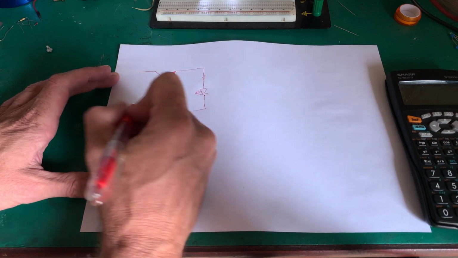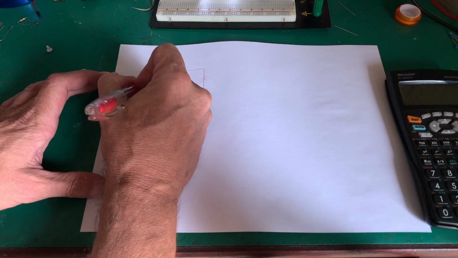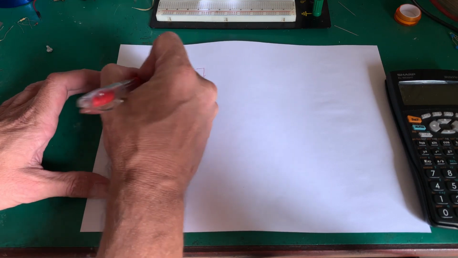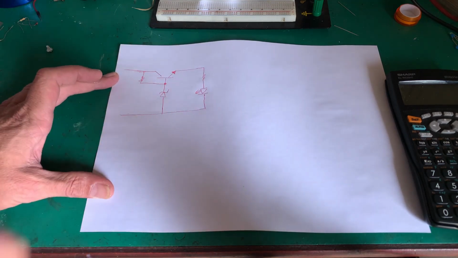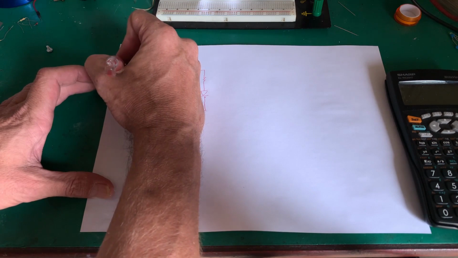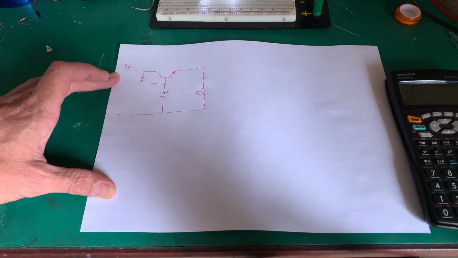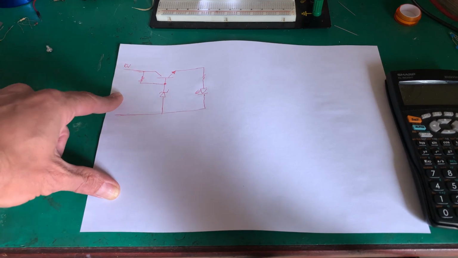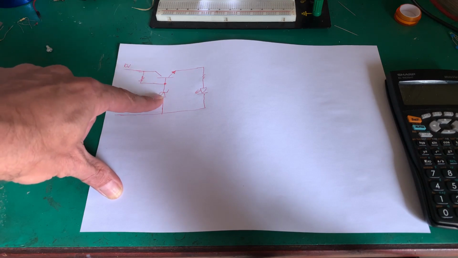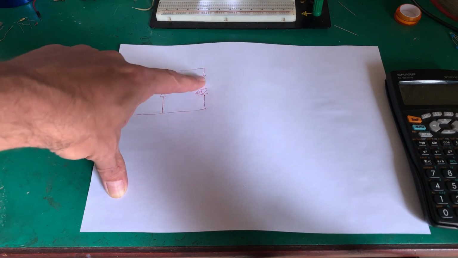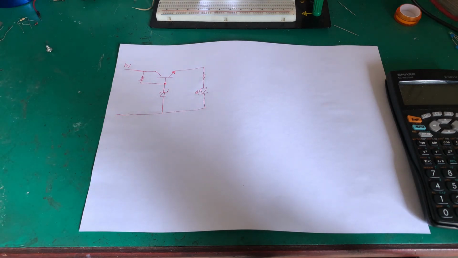And of course we need something to switch our transistor on, and I will put a resistor in here like that, and we're going to supply this with 10 volts, something simple like that. I hope you can see it. So we have a resistor, we have our transistor, we have a Zener diode, and we have an LED with a current limiting resistor.